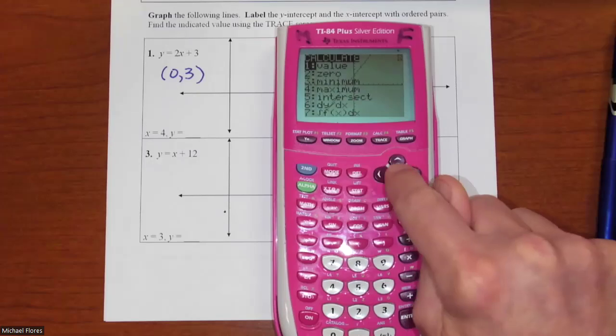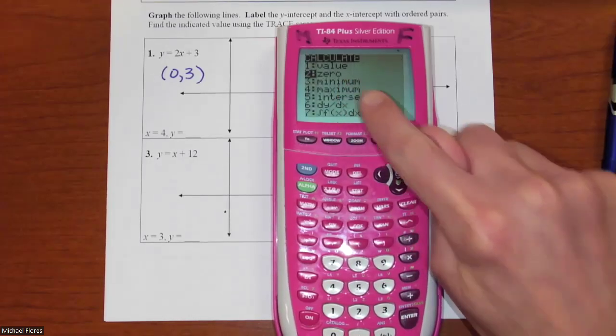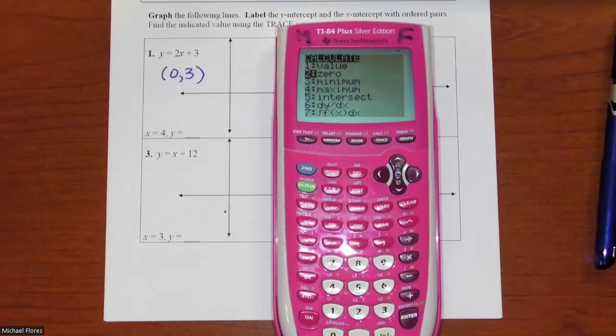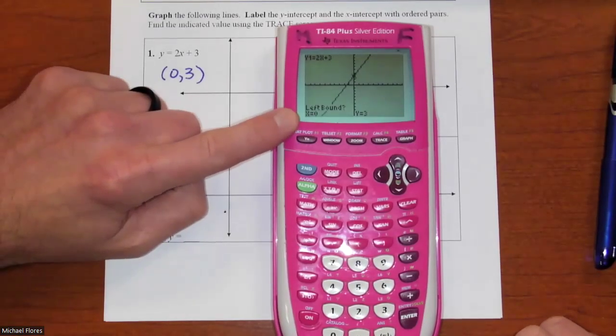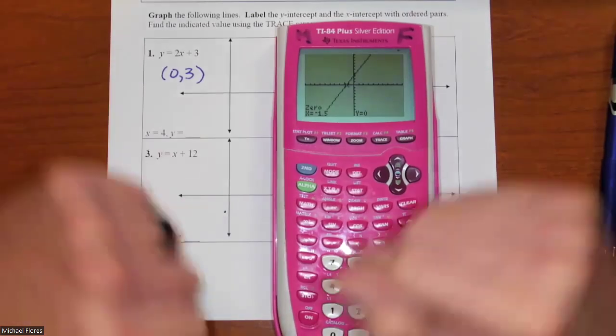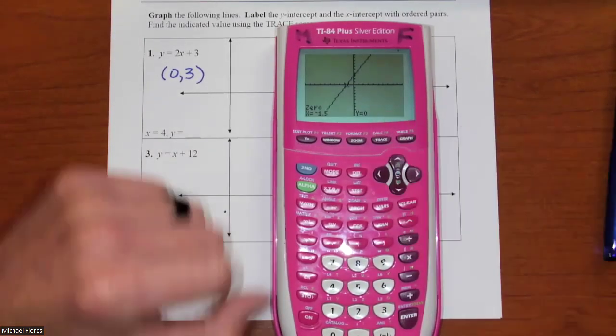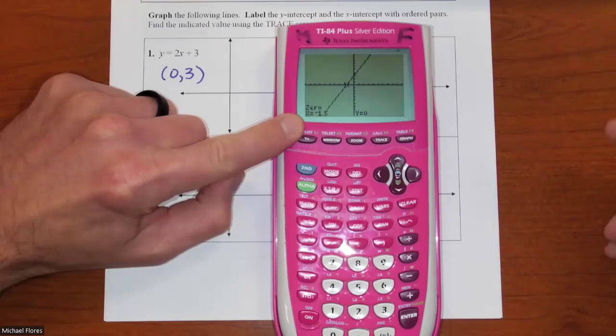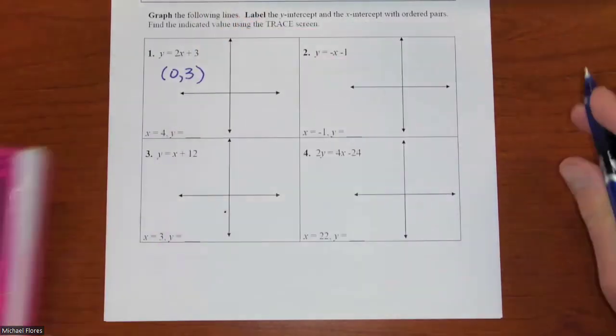So let's hit second trace. Now this time you want to select 0. We are finding the x-intercept, which is also known as finding a 0. When it says left bound, you want to tell it -10 and then push enter. When it says right bound, you want to tell it 0 and then enter. And then when it says guess, you just want to hit enter one more time. Anytime y is 0, you know what your x-intercept is. Our x-intercept is -1.5.